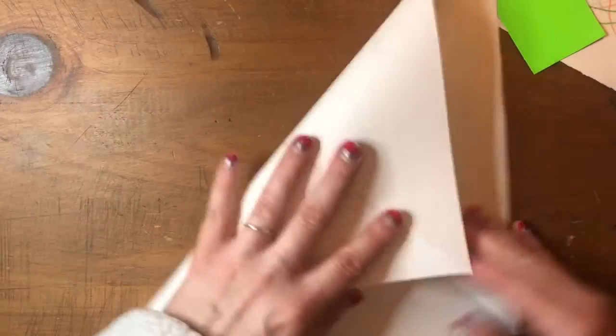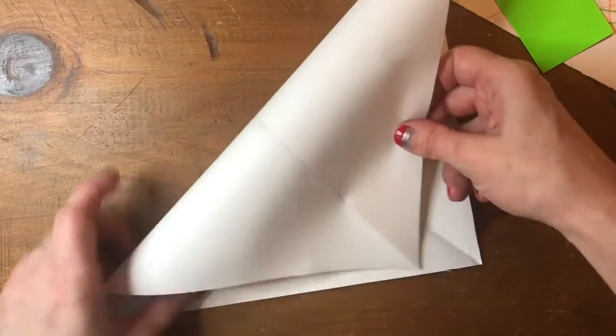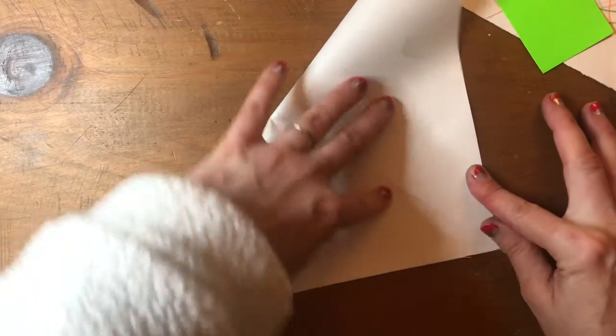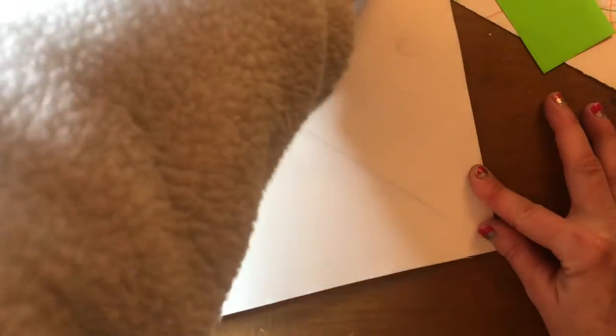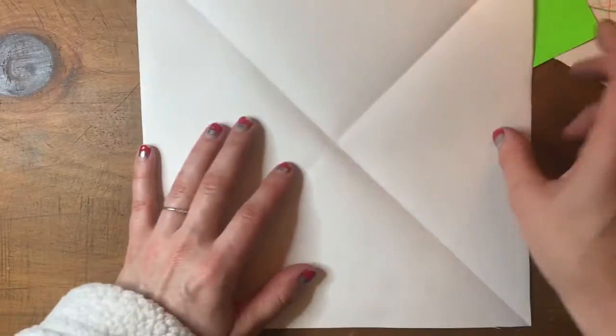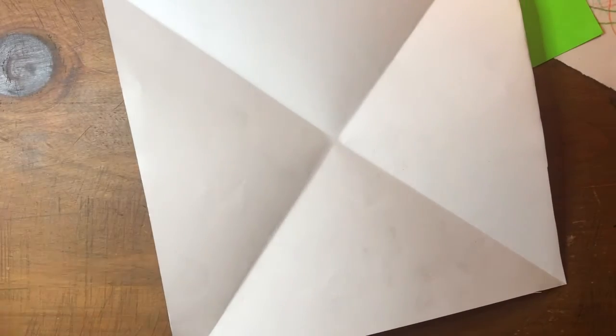Okay, and we're actually going to use that line. So we're also going to do it on the other side. So we have a diagonal line on each corner. All right, and this is going to be the basis, these two lines, for our well going down.